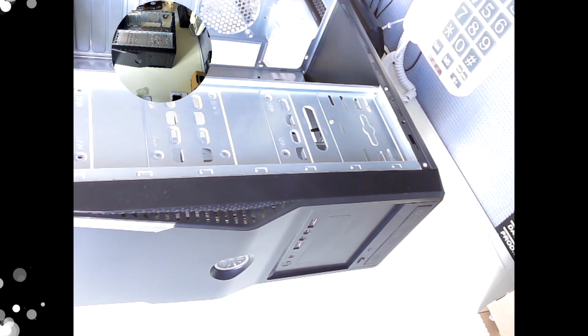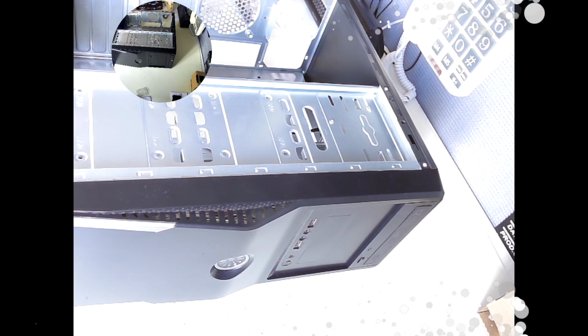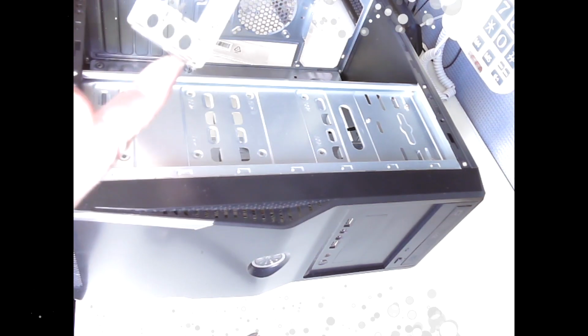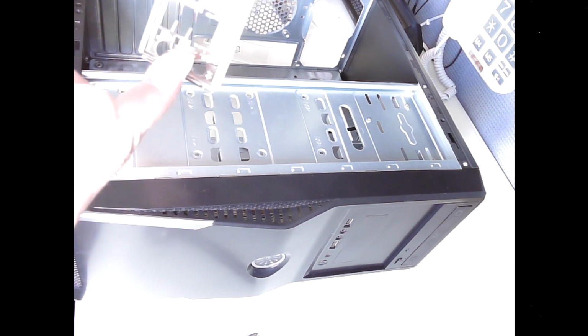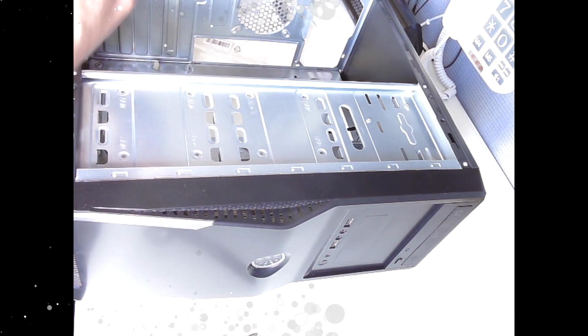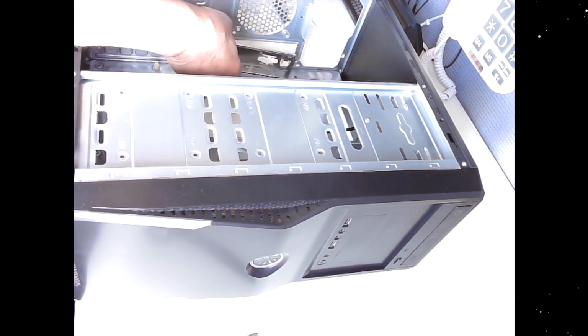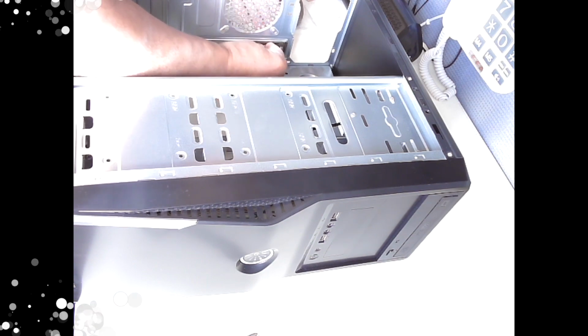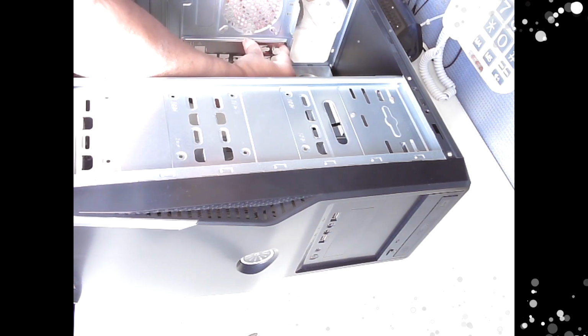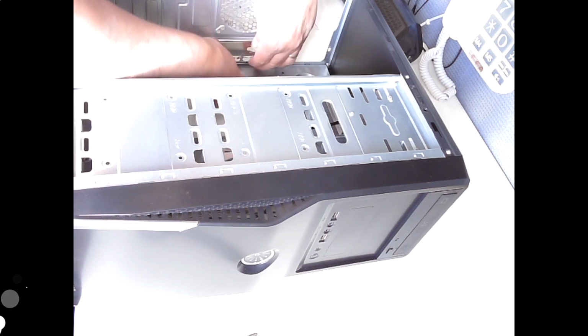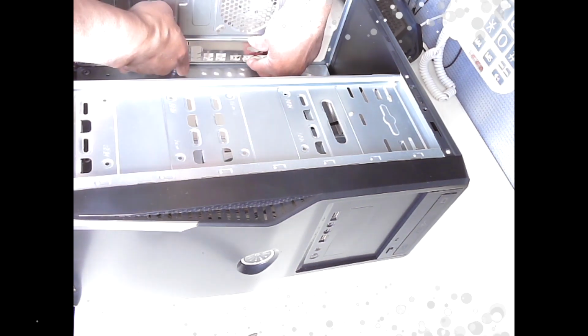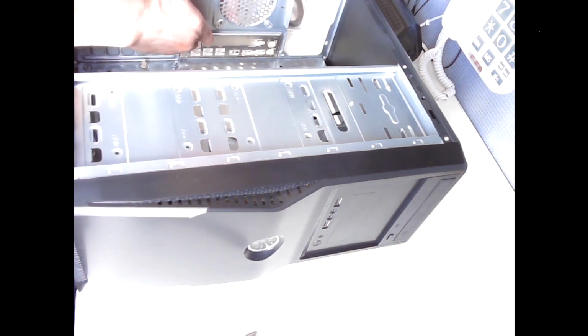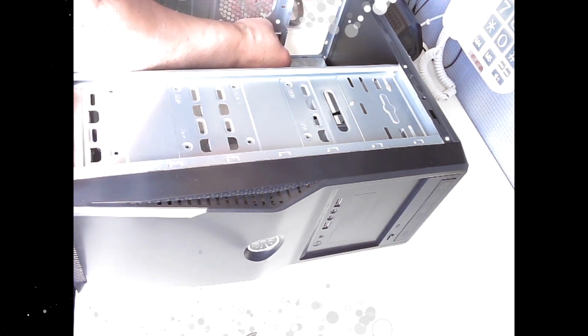Next thing now we need our I/O shield. With the I/O shield, it's important that you note that the audio ports actually go down towards the bottom of the case. There we go. You can hear it going in.